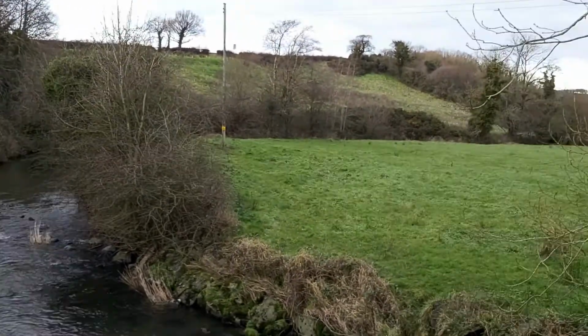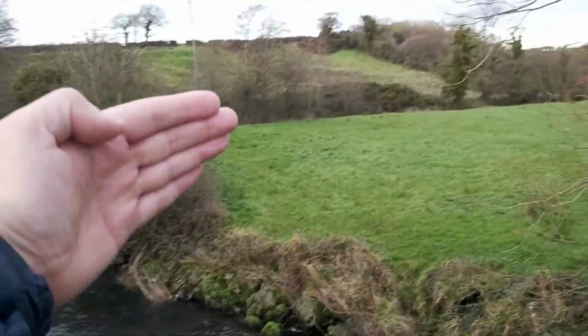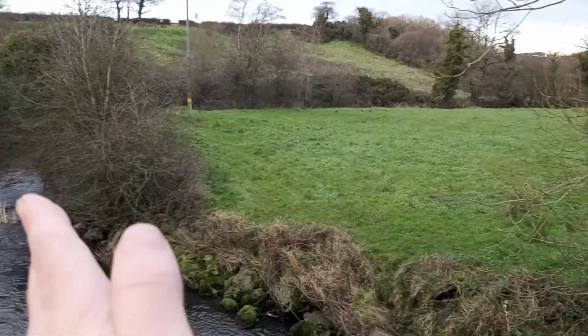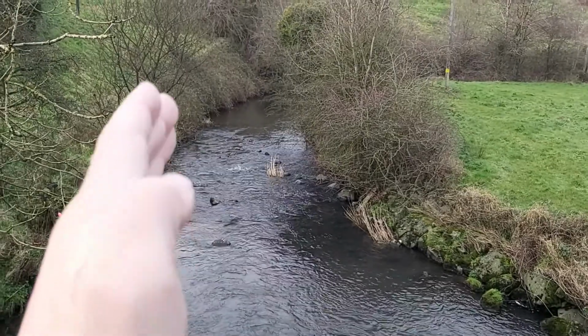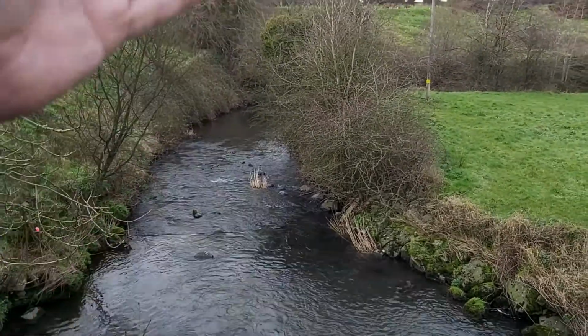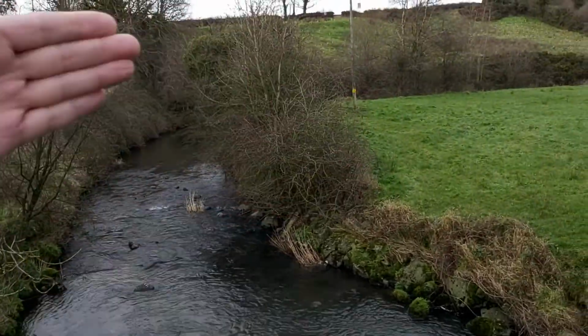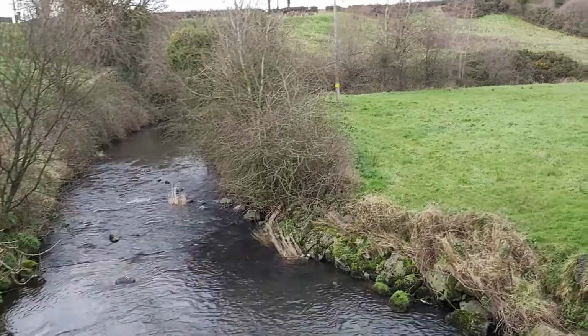So the meander has looped around this direction, and there's the river heading down just there. As it curves out, you've got the erosion at the outside of the bend, and it erodes and erodes, and you can see here how that would be eroding back, pushing back the cliff, the lateral erosion widening out the floodplain.